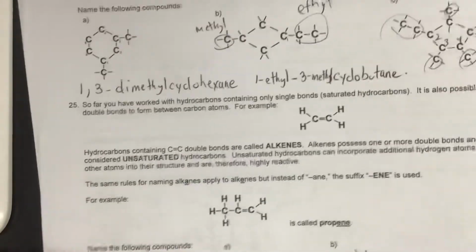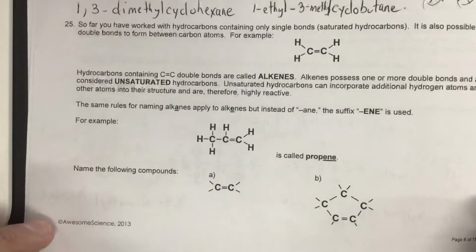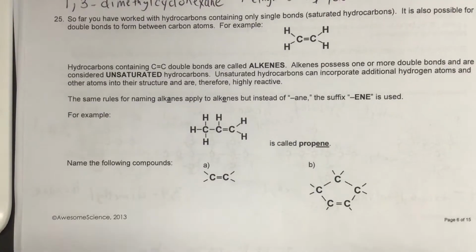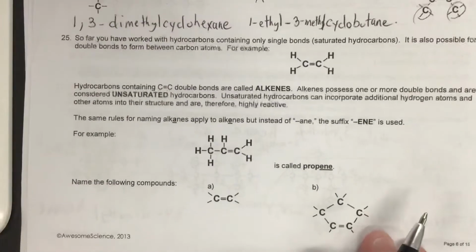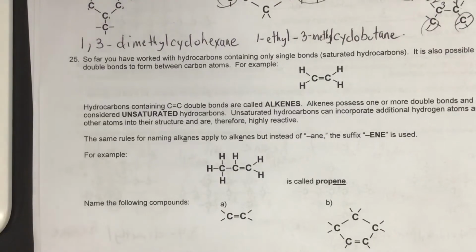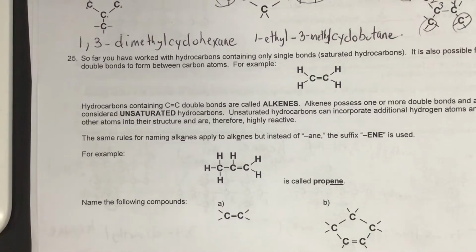Today we are going to continue by looking at ones with double bonds and triple bonds and how to name them. So hopefully after the video today you can name double bonds and triple bonds. Okay. So we're starting from question 25 with your homework package, your self-study package.